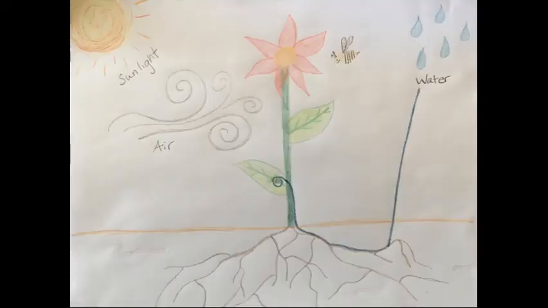Now that we know that the roots have the job of sucking up the water, we're ready to add our next feature to our diagram. You can take a look at my example here. We're going to add a line using blue crayon that goes from our label that says water down into the roots and up through the stem and into one of the leaves. You can choose which leaf on your picture to add the water to.